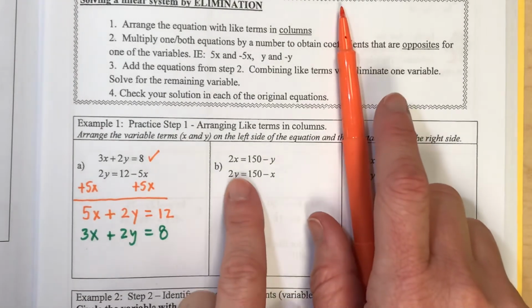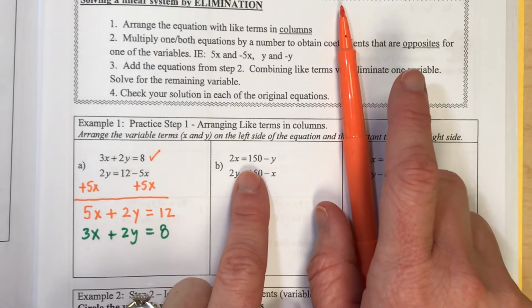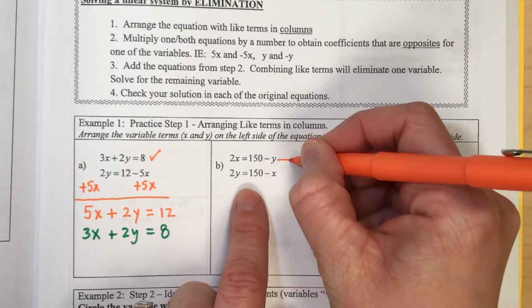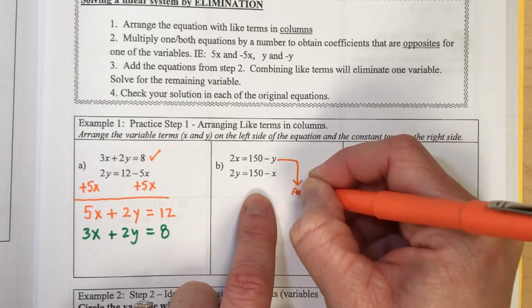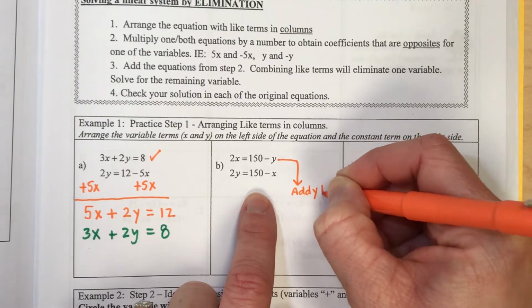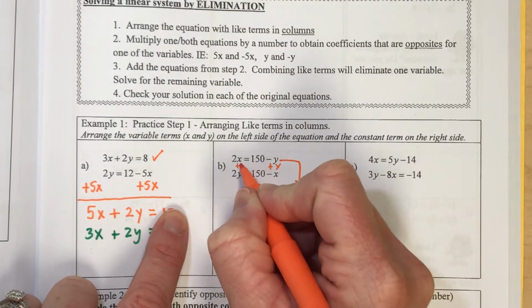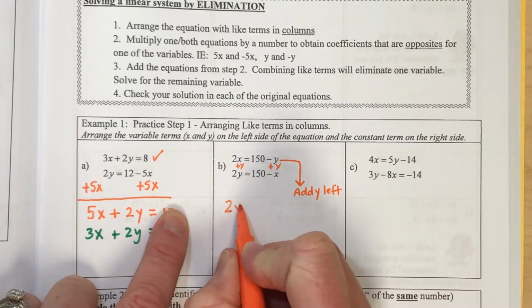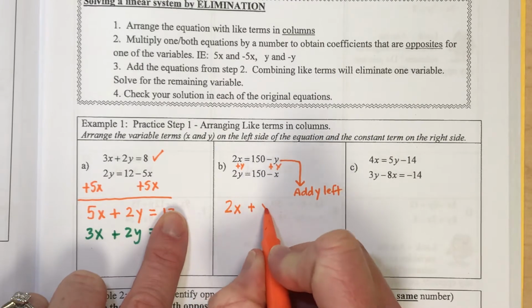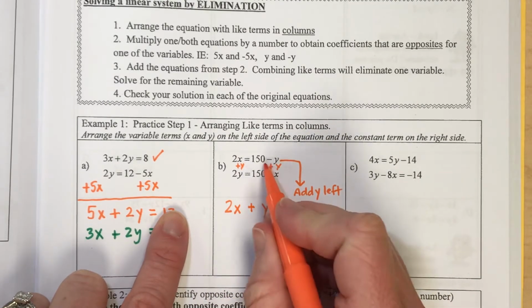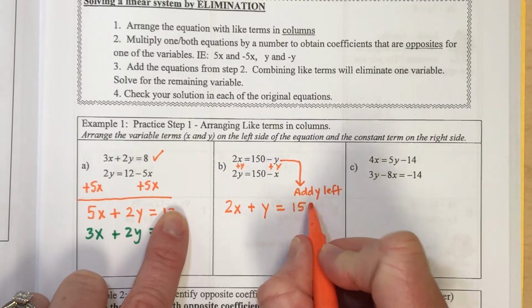Now here's the next one. Both of these functions need to be rearranged, and so for this function, what I'm going to do is add y to the left. So if I add a y here and I add a y here, I'll have 2x in the front, followed by the y that I added to the left side, equal to the number 150.